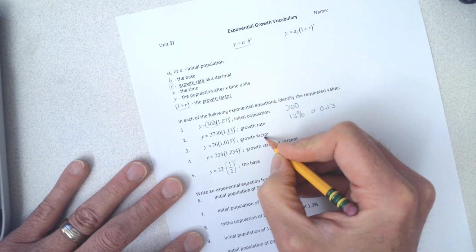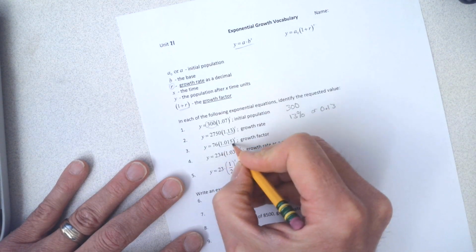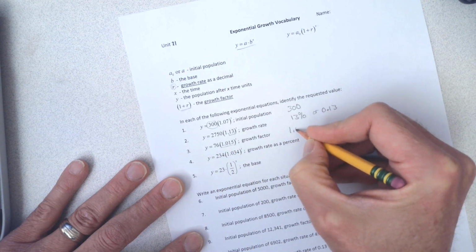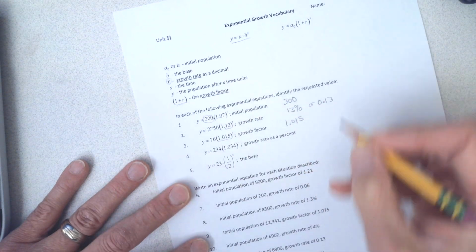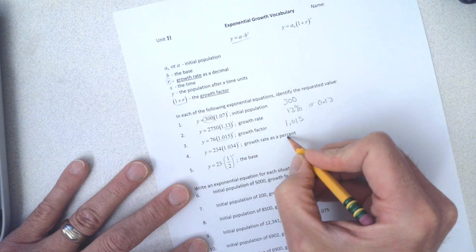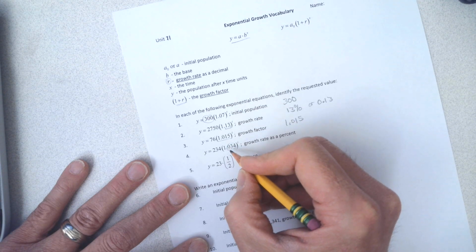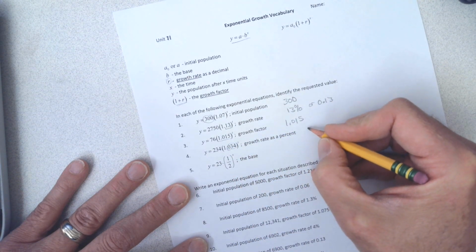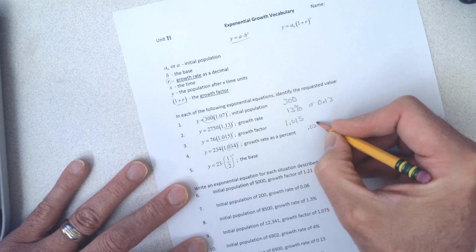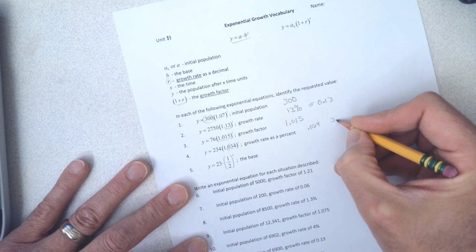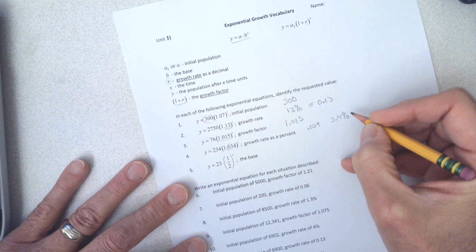The growth factor is the whole thing that we're multiplying by, so that's the 1.015. This wants the growth rate specifically as a percent, so the growth rate is this part in there, which is 0.034. If we change that into a percent, that's 3.4%.